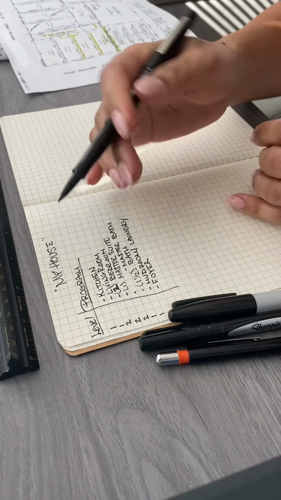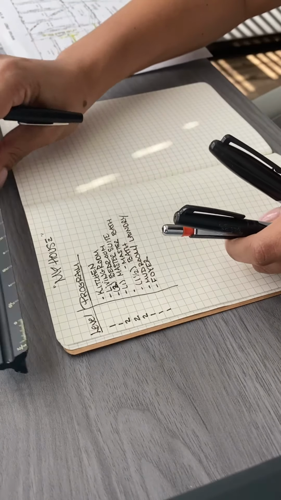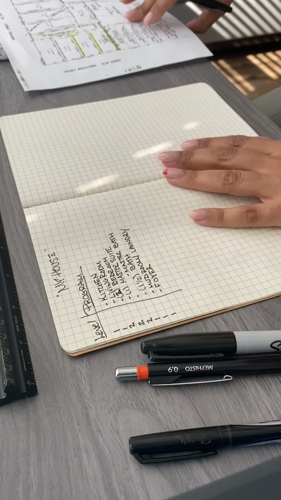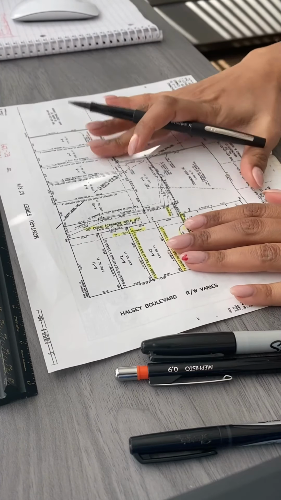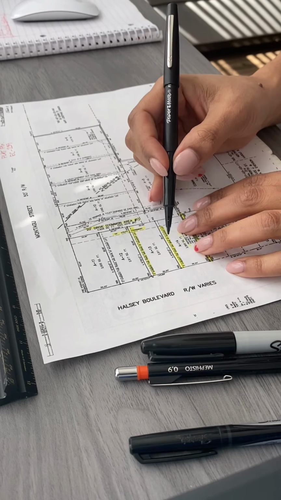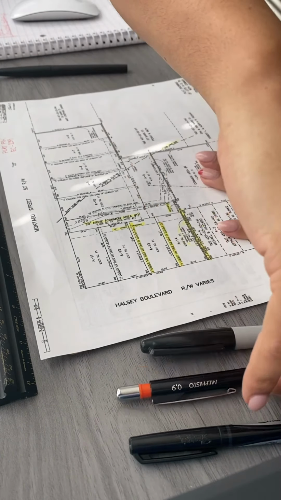So here I've got some different ink pens and a pencil. I've got my scale. I've got some graph paper here. And I've got the map of our site. So the first thing that I'm going to do is figure out the size of our site.